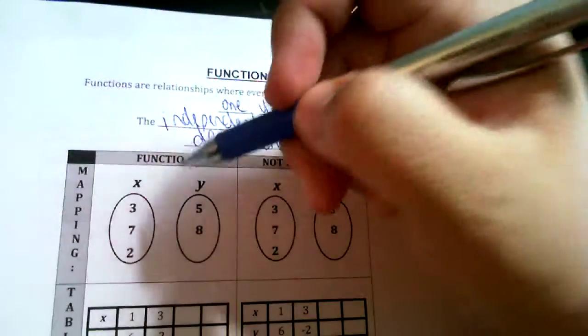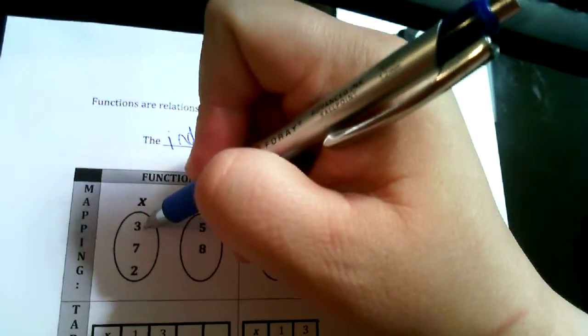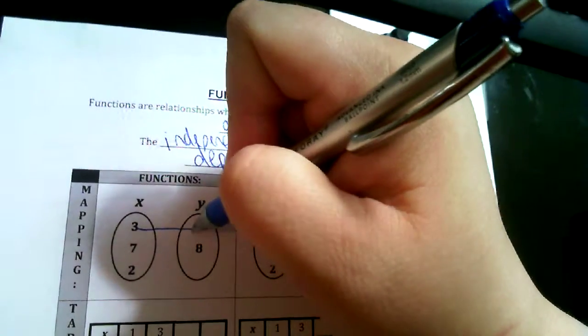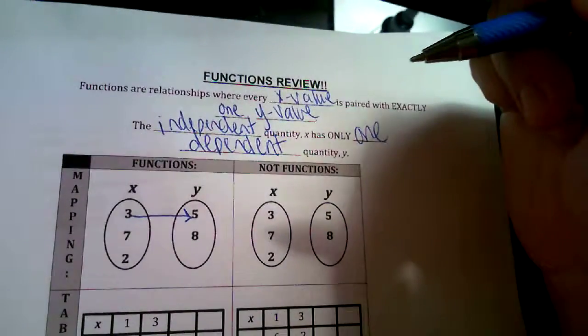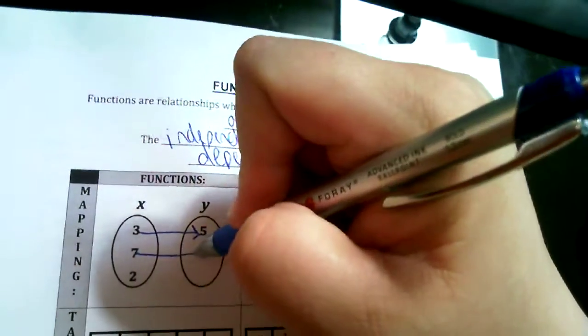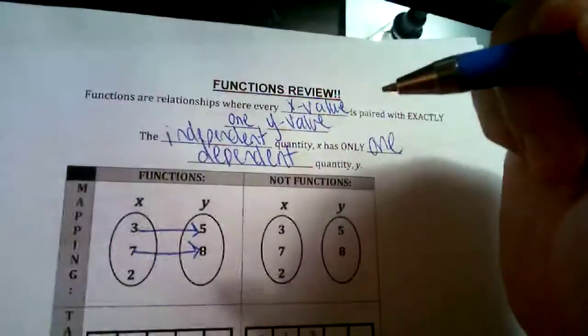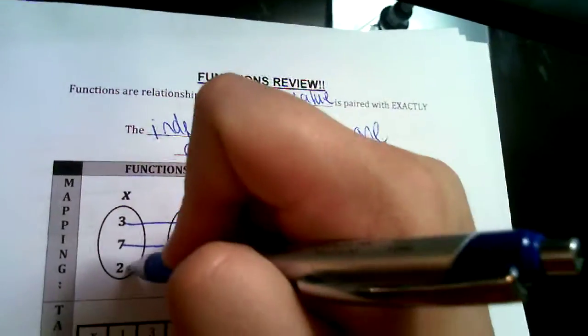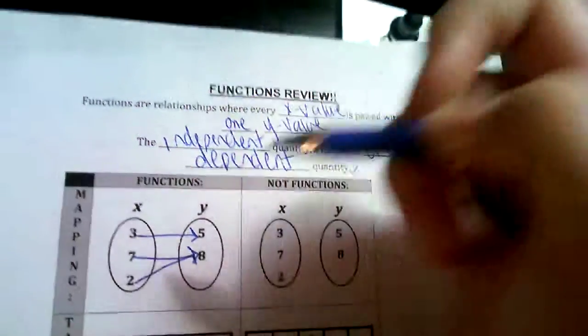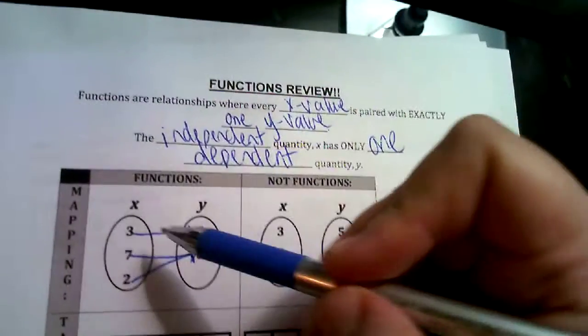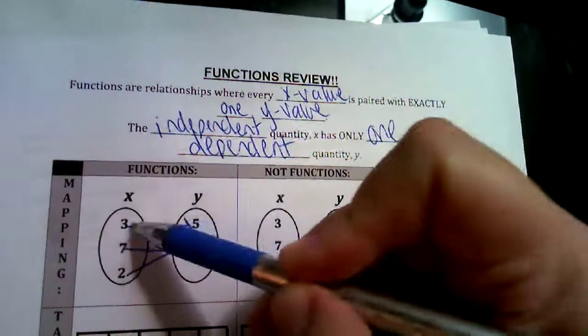So the way the mapping should look correctly is x can only be going to one y. So we could say x, 3 goes to 5, 7 goes to 8, and 2 can go to 8 as well because x only has one arrow going out of it.